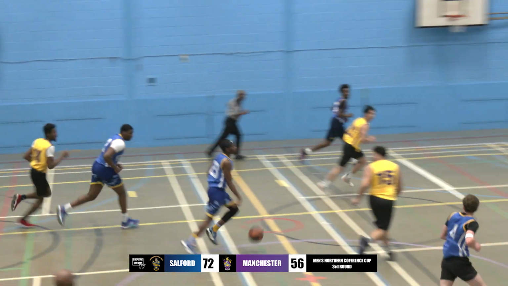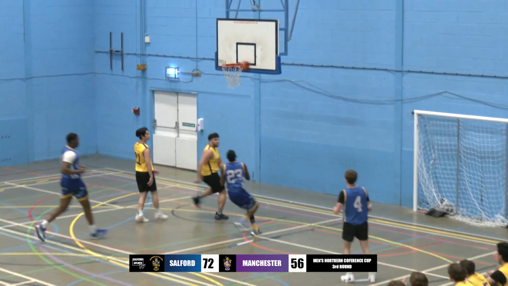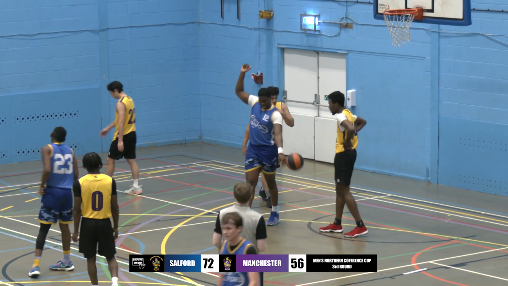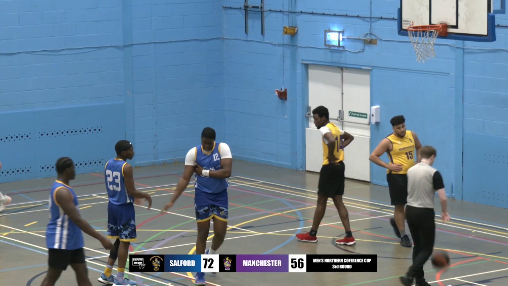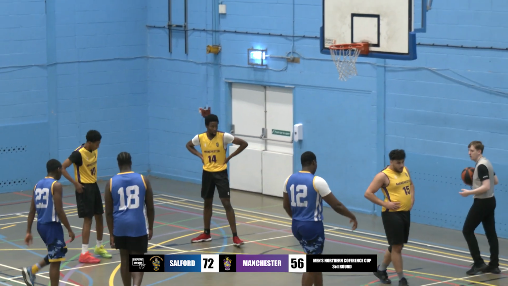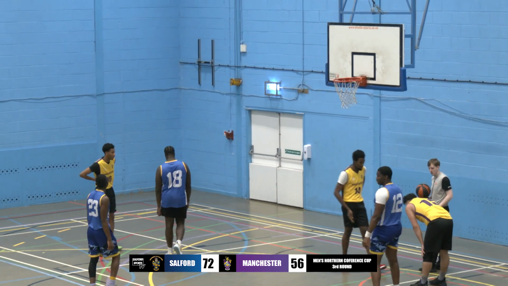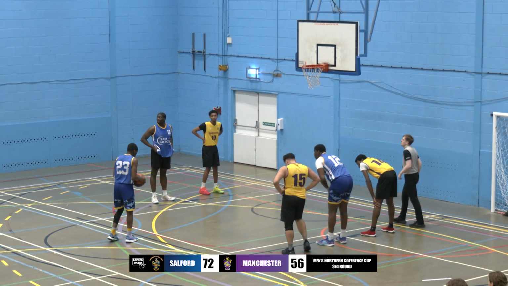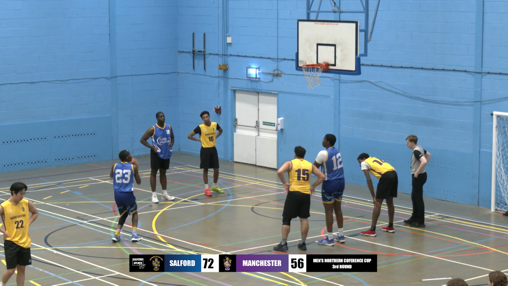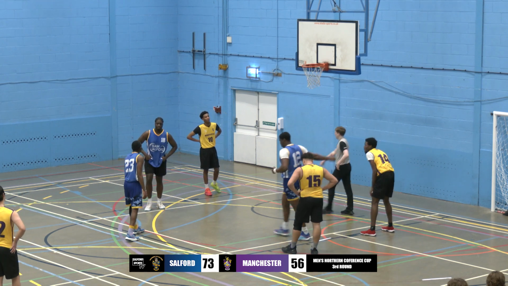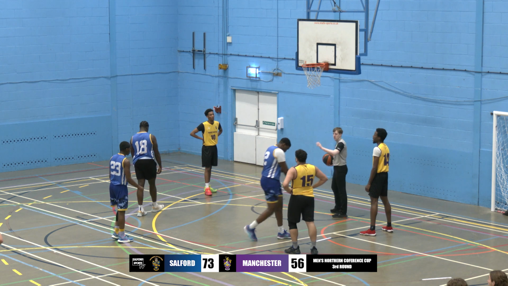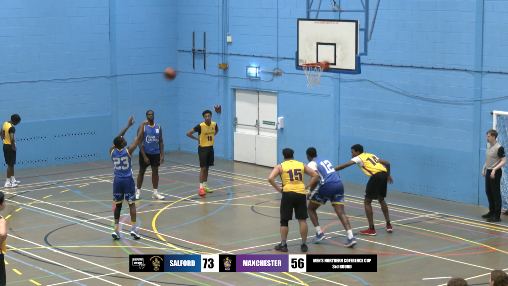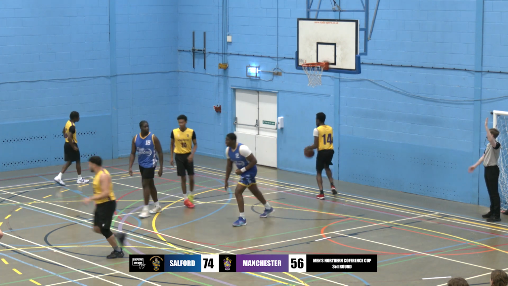That one's tipped. Hands in the cookie jar from Wisdom Adedire. Sam drives inside. Foul call, no good. And Mo Sam will go to the line for two. Sam, good on the first. And both Coach Kev and Coach Robbie exchanging a handshake there.